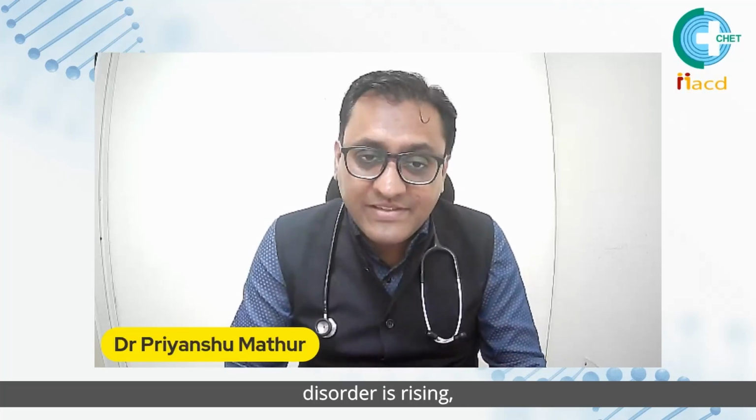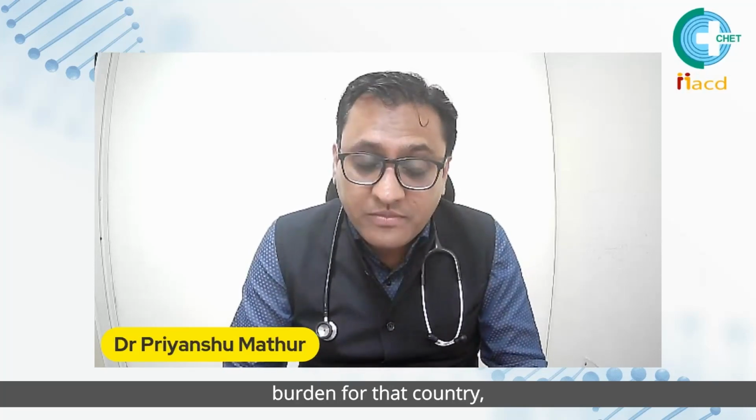That's the major component, because in any country, if the affected population with inherited metabolic disorders is rising, it's a huge economic burden for that country, that state, and for the family. So the most important point is prevention of recurrences in subsequent pregnancy. We need a very high index of suspicion, and we should identify these disorders.